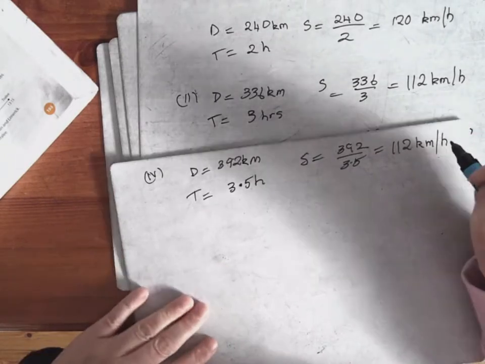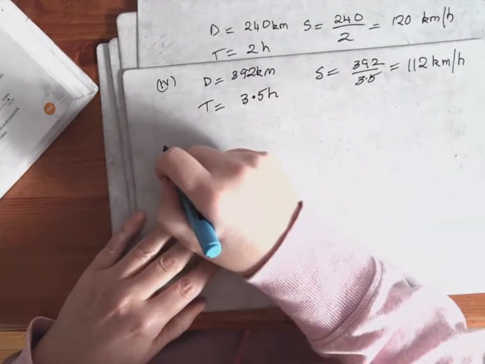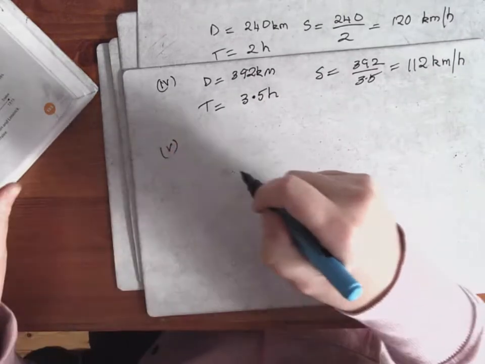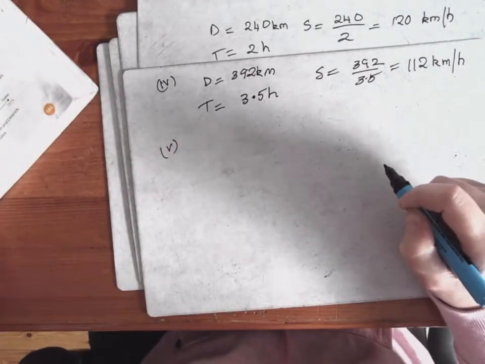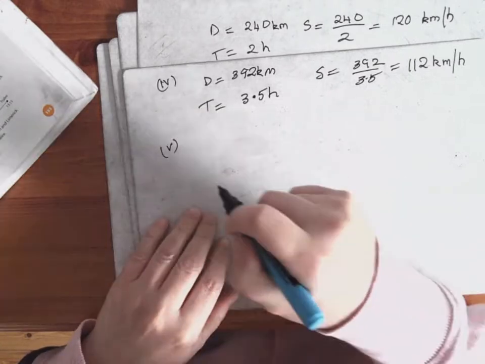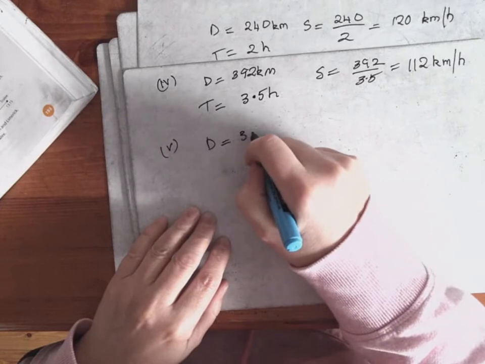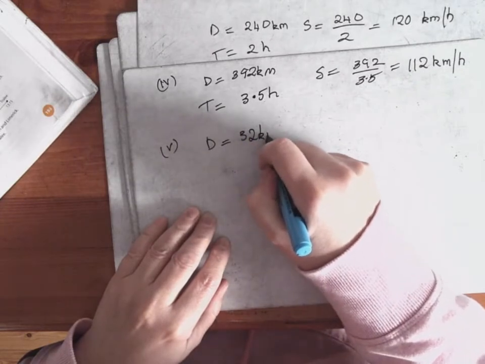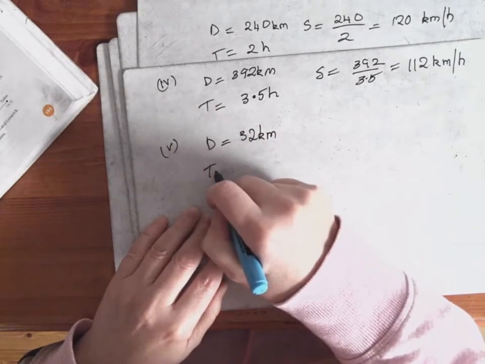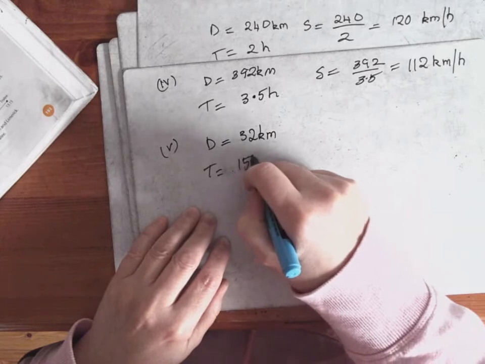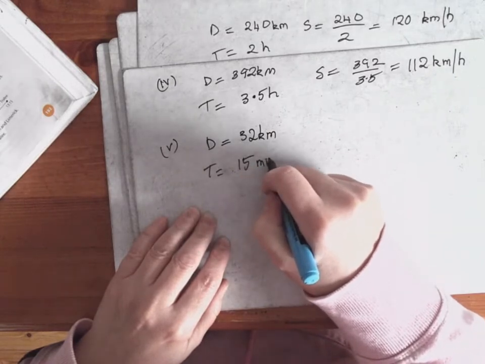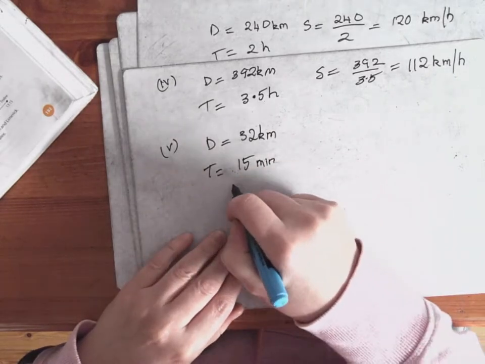I'm doing all of these now because they're new and I just want to get onto the harder ones, because I want to show you how to do it on the calculator. Make sure you know how to do it on your calculator. 32 kilometres in 15 minutes. Now, the time is 15 minutes. You probably know that that's a quarter of an hour, which is 0.25 of an hour.